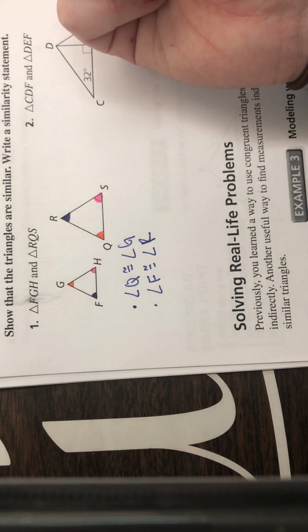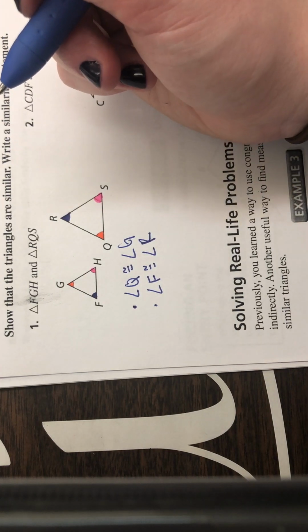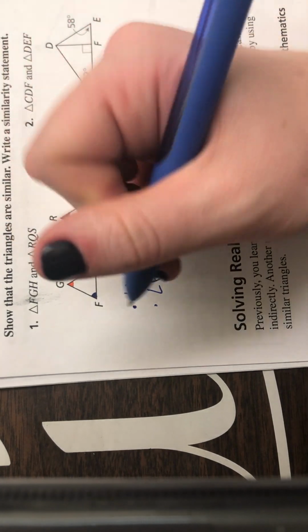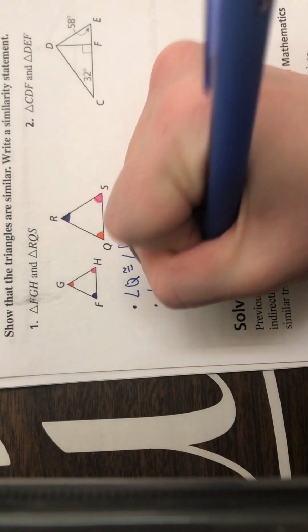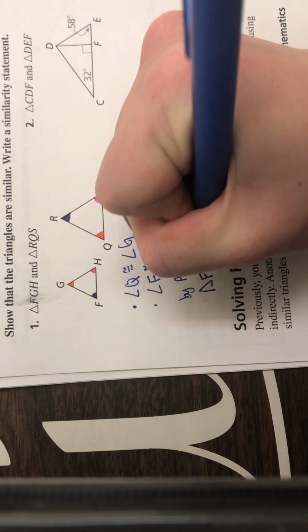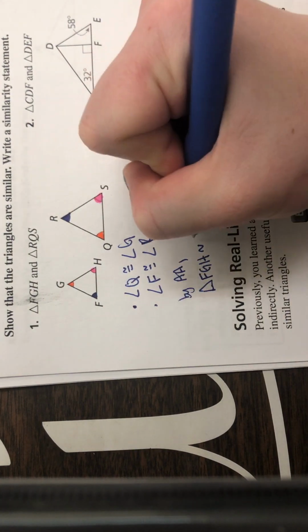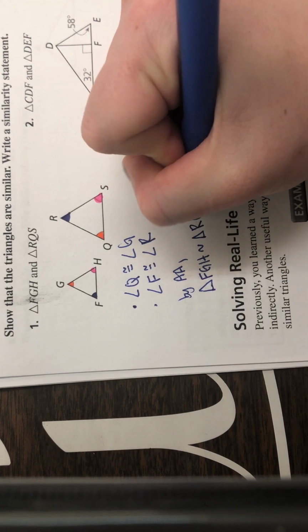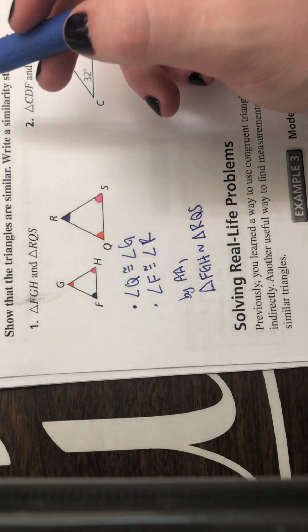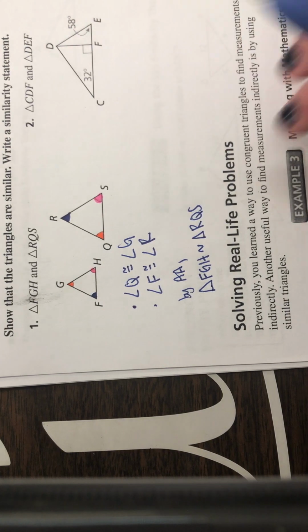As long as we have two that we are listing, we've satisfied everything that we need to use angle, angle. So by angle, angle, we have triangle FGH is similar to, remember that's that little squiggly line, triangle RQS. So that was number 1.